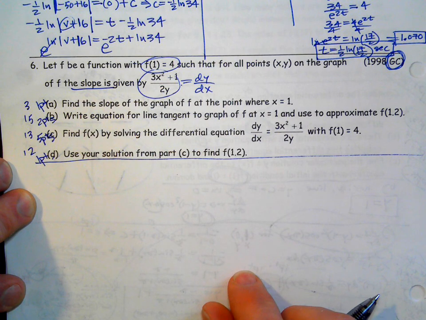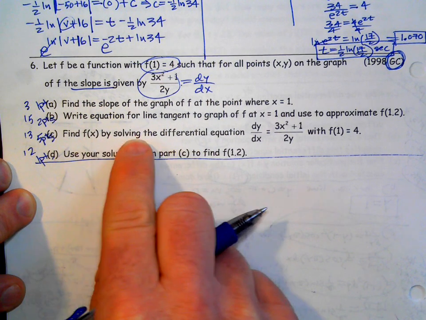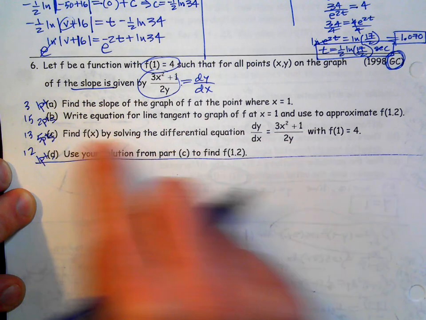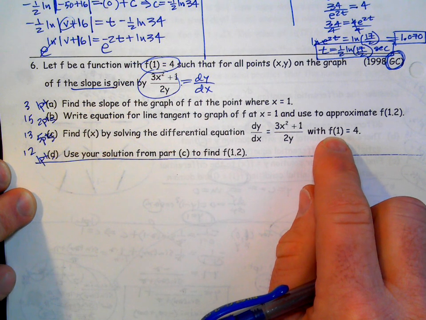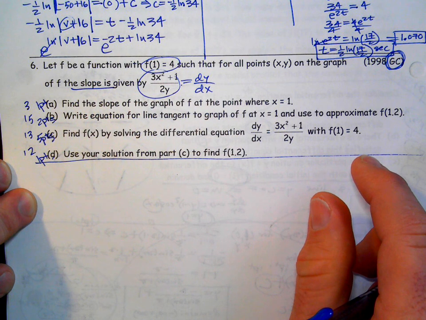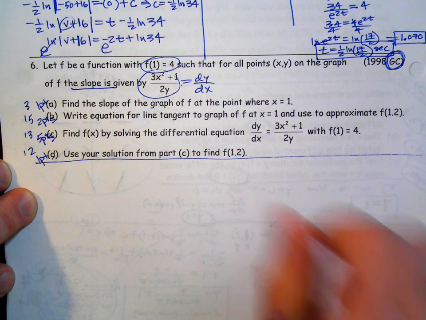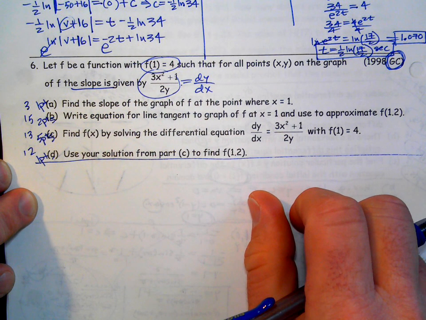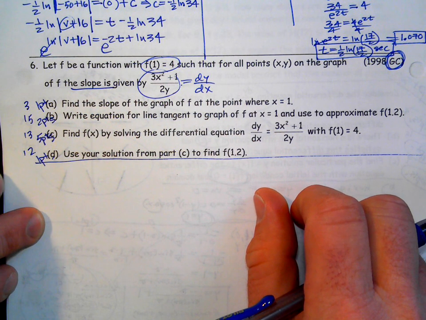But the bulk of the points is find f of x by solving the differential equation. So most of the points, and you really only need to get like a 5 out of 9 on average on all the free response questions to get a 5 on the AP test. So around 5 or 6.